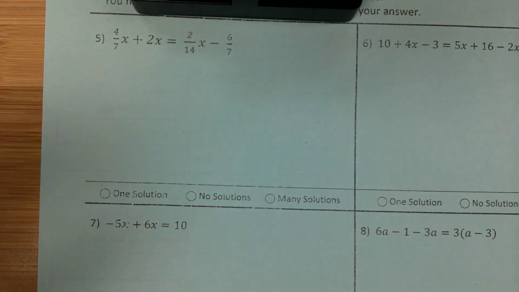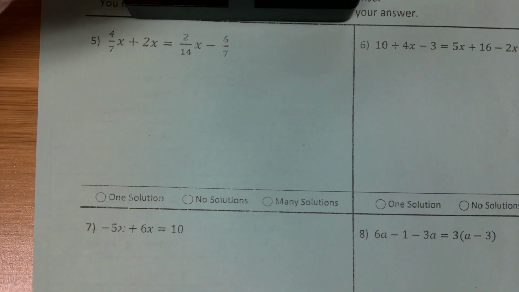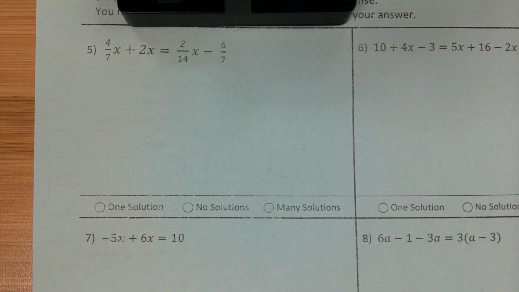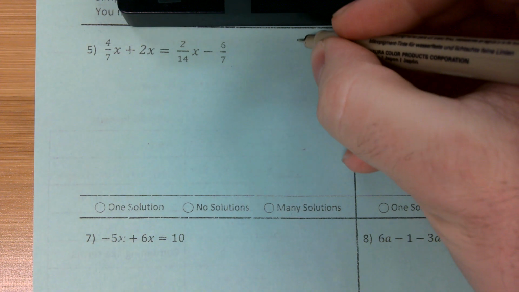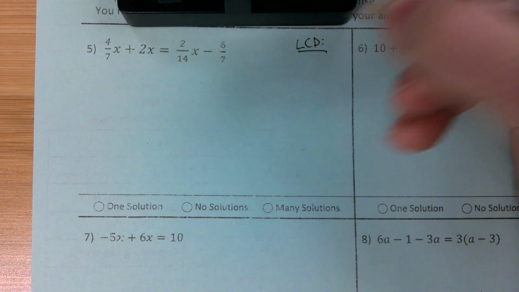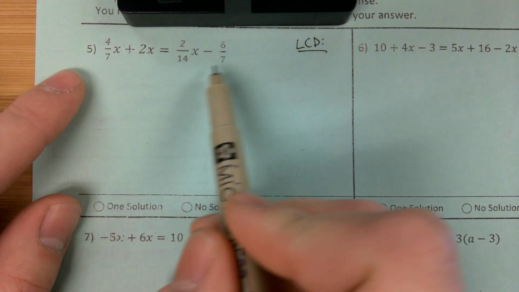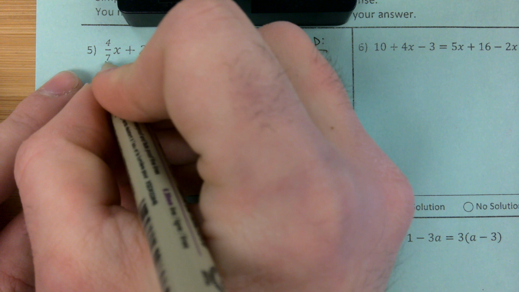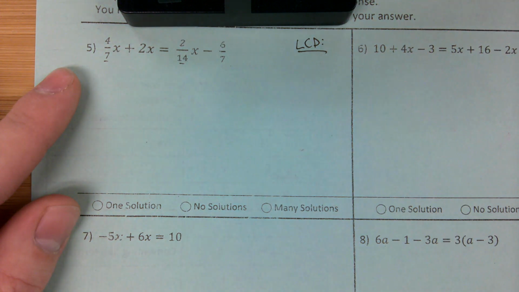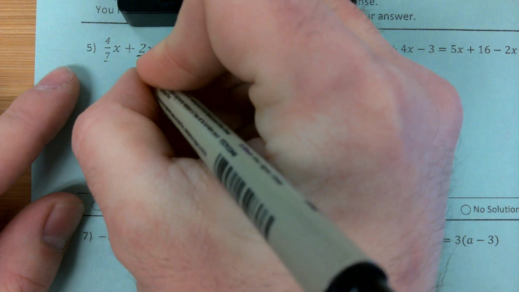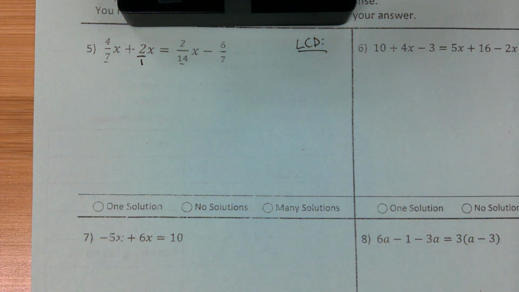So, number 5, there is nothing here to distribute. If you don't see any parentheses, then there's no possibility that we have to distribute, right? So we're going to jump right into our fraction busting. The first thing we need to do is figure out our LCD. The denominators that we have are 7 and 14. And 1, good point. We've got to write a 1 underneath this 2 here.